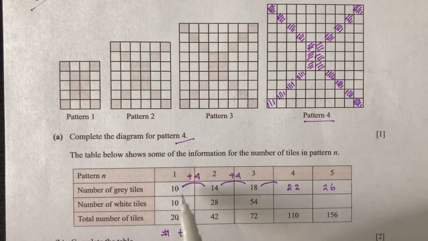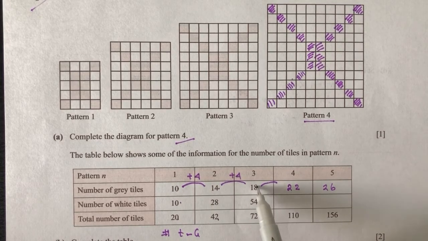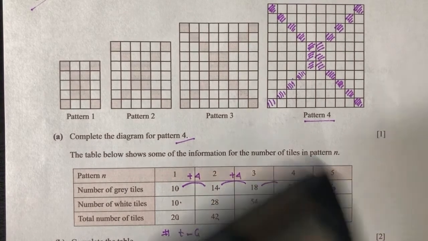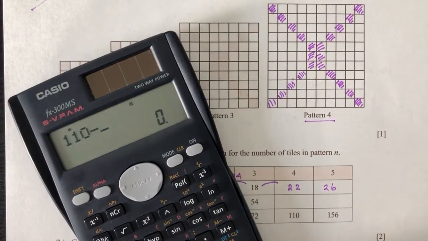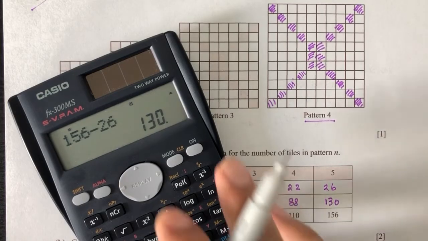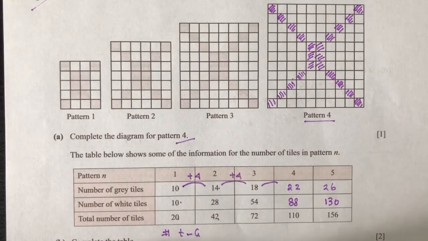So 20 minus 10 is 10, 42 minus 14 is 28, 72 minus 18 is 54. Same thing here as well: 110 minus 22 will be 88, and here 156 minus 26 will be 130. Okay, that is part B, complete your table.